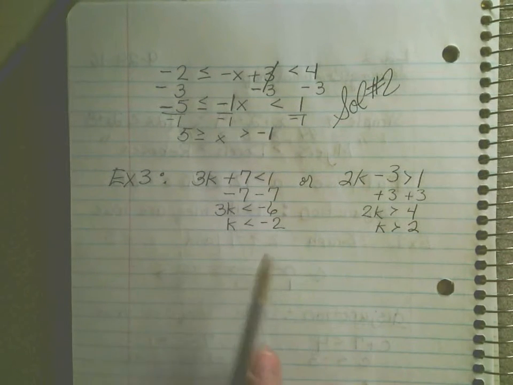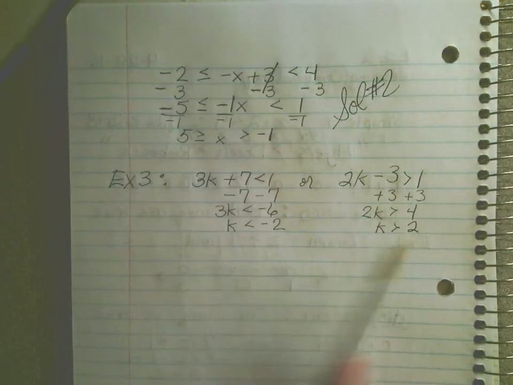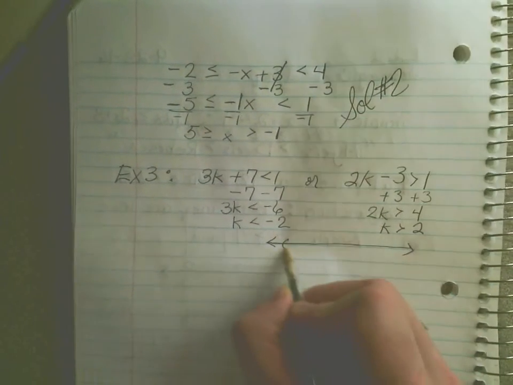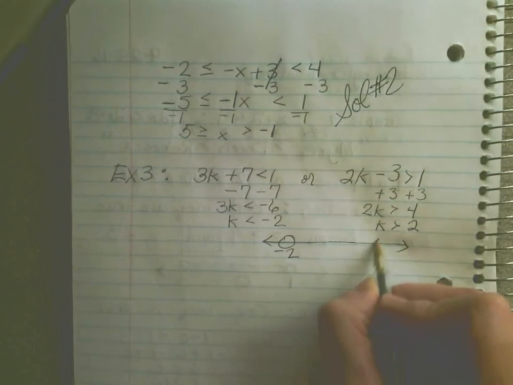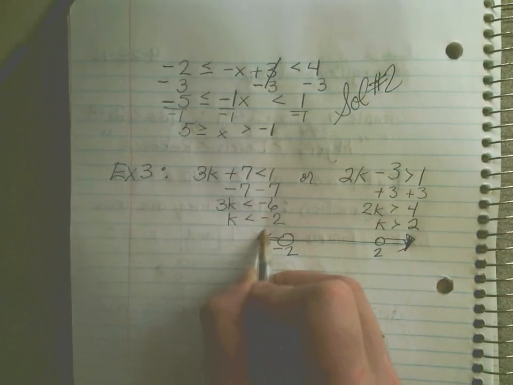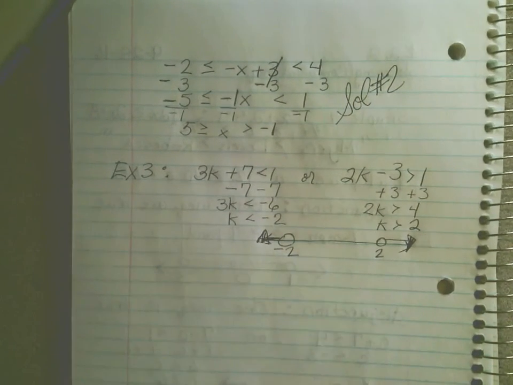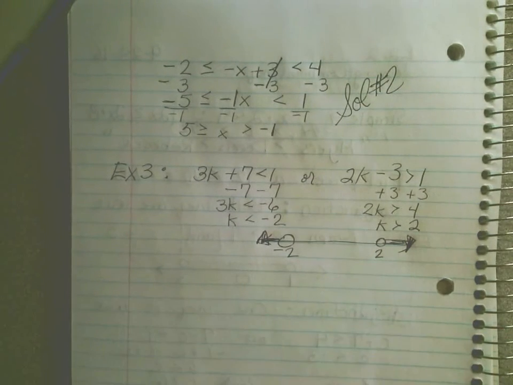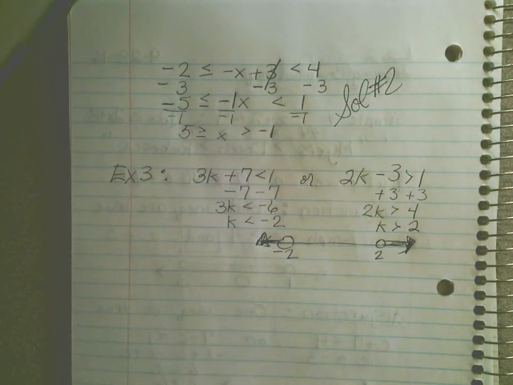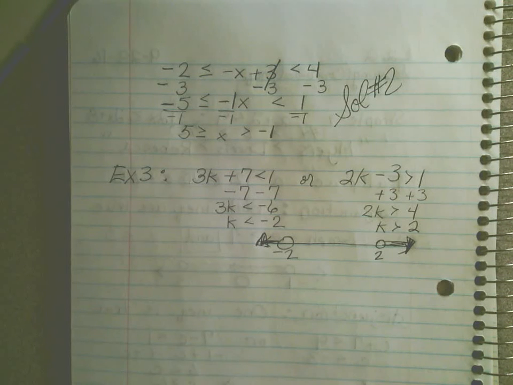So either I do something or I do something else. They don't exist together because there are no numbers that'll satisfy both. There's your negative 2. There's your 2. Open circles. Okay, there is nothing that is greater than 2 that is also less than negative 2, and you can see that on your graph. Okay? Today is just the first crack at this lesson. We'll go over some more of it tomorrow, and I have more practice items for you.